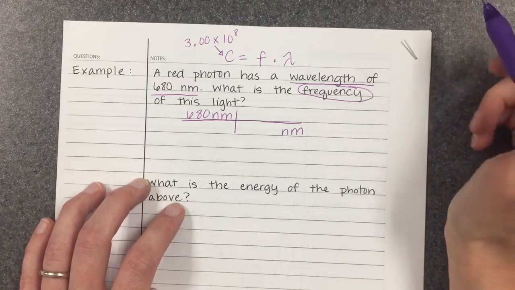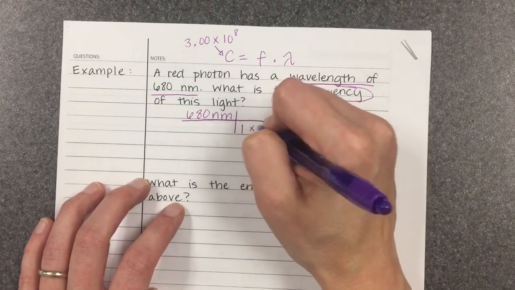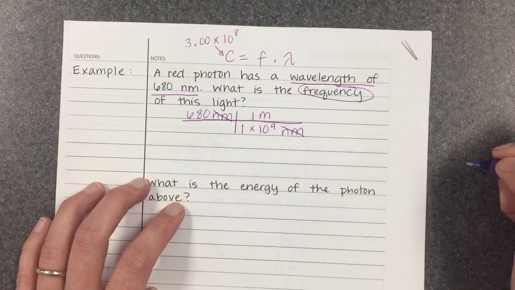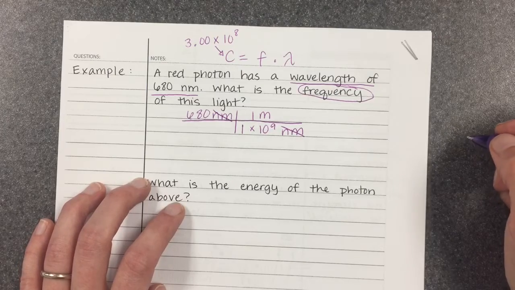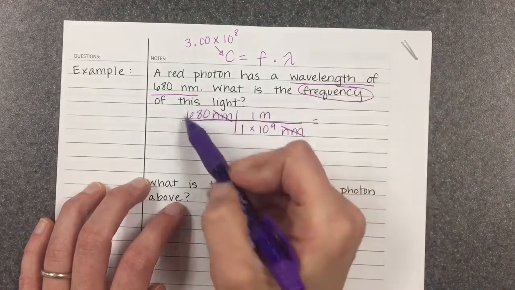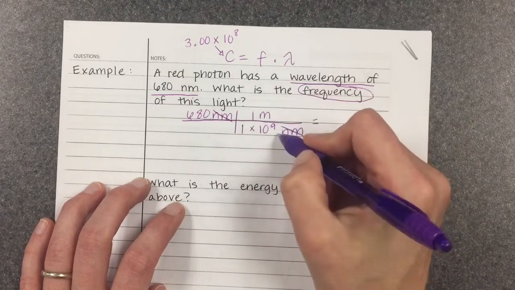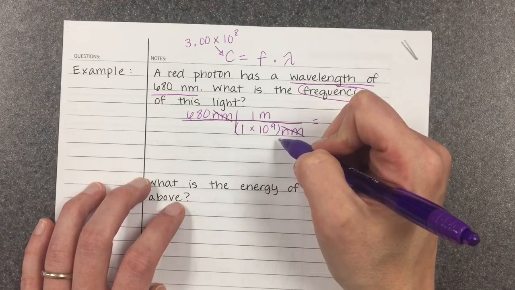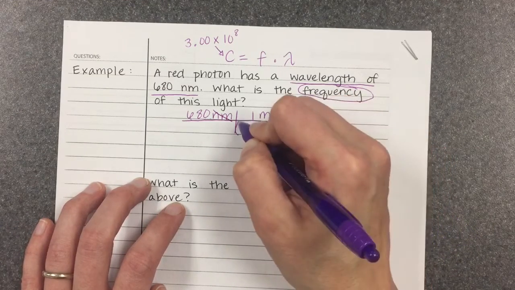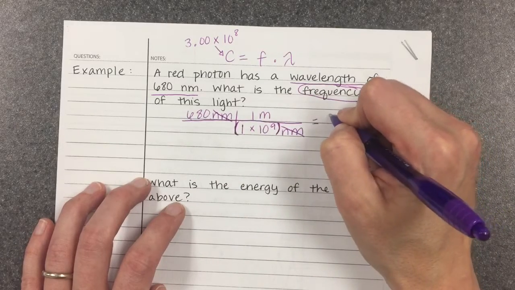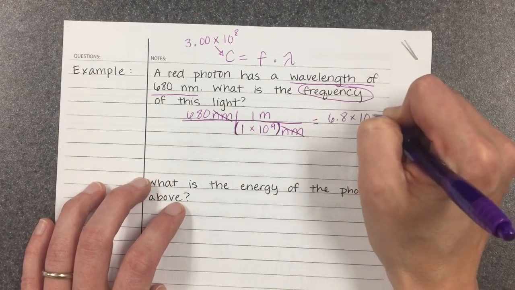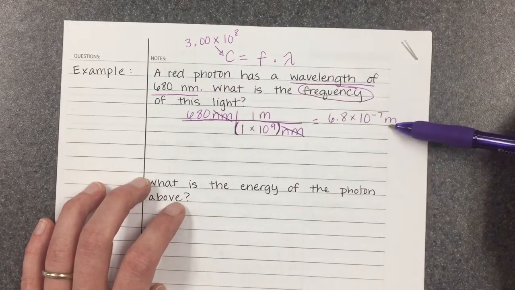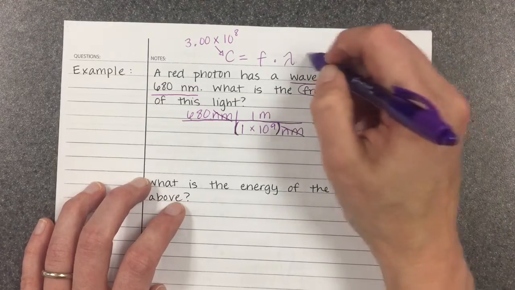On the front, we had that conversion. And it said that there's 1 times 10 to the power of 9 nanometers in 1 meter. So if I set it up so that my units cancel out like that, we can convert nanometers to meters. So if I do this math and take the number 680 and divide it by 1 times 10 to the power of 9, keeping in mind that any number in scientific notation like that has to go within a set of parentheses in the calculator, we should end up getting 6.8 times 10 to the power of negative 7. So all we did was convert our wavelength from nanometers to meters. Now it's ready to go in our equation.